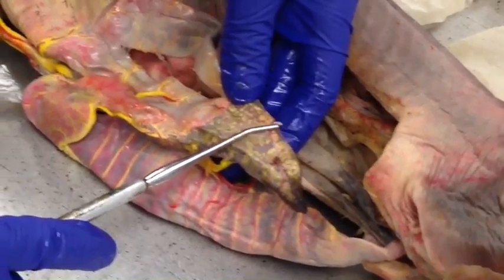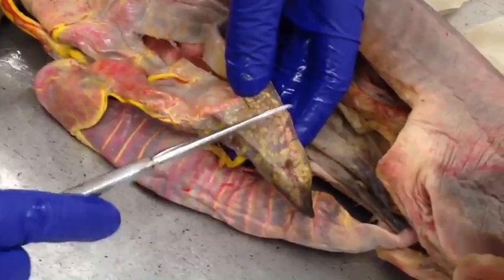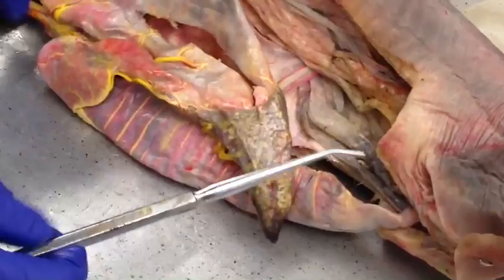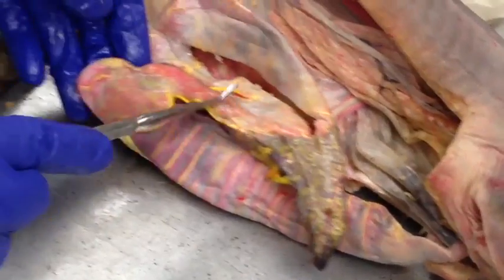What's the function of the spleen? It breaks down old blood cells. It breaks down red blood cells. Over here goes the stomach.